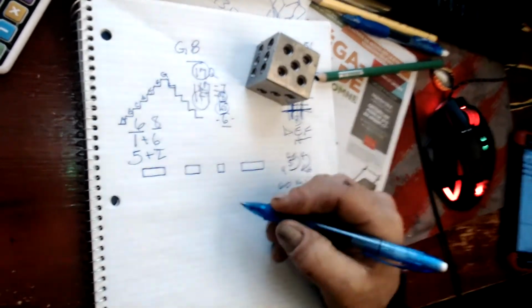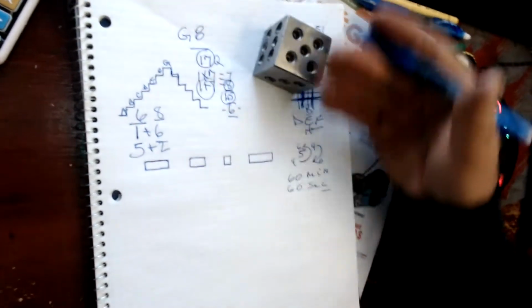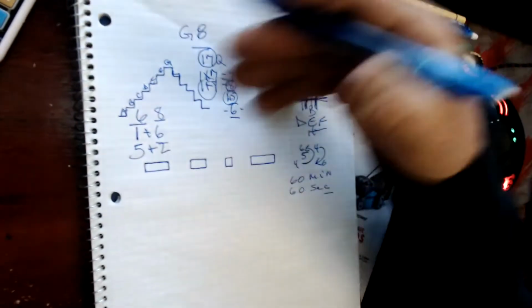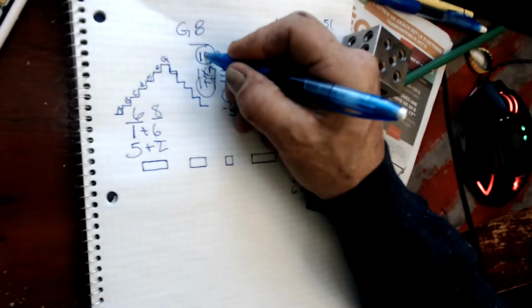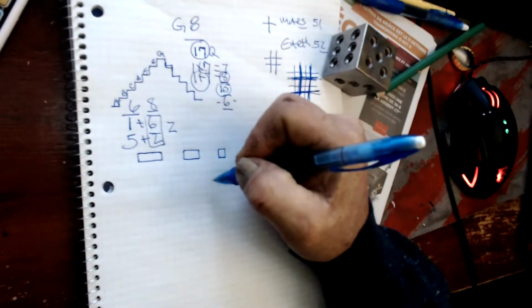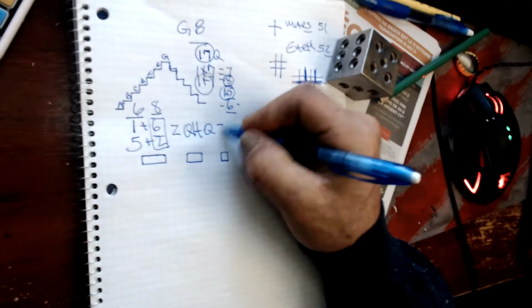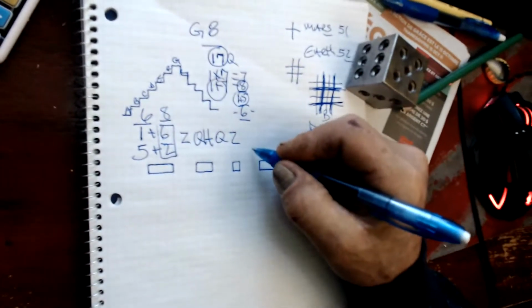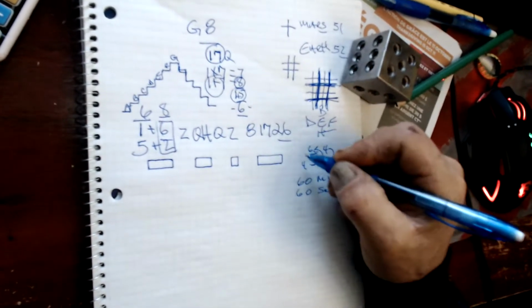6 and 8. So it tells you right there in the numbers, it tells you what's going on, what the jargon's all about. The 7th gate, 17Q. There's also 26Z. There's also H, it's a HQZ headquarters. 8, 17, 26.